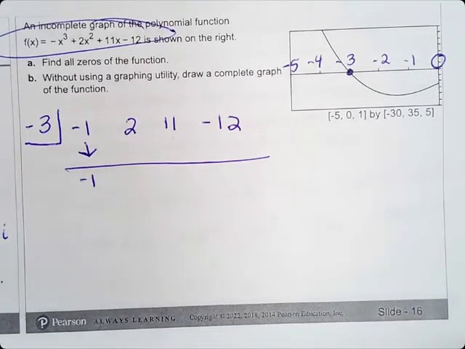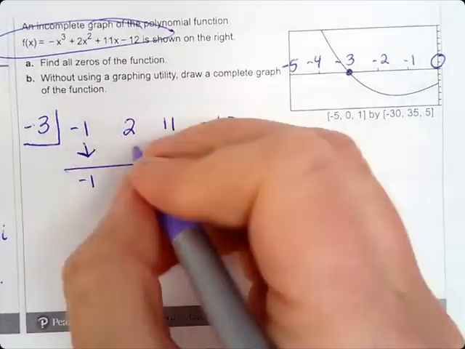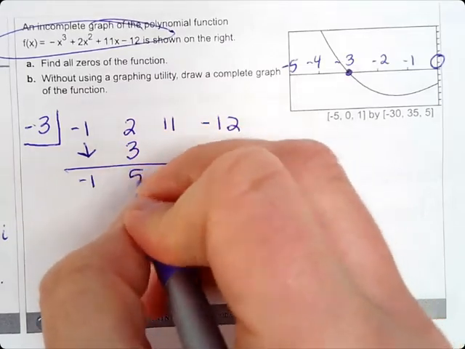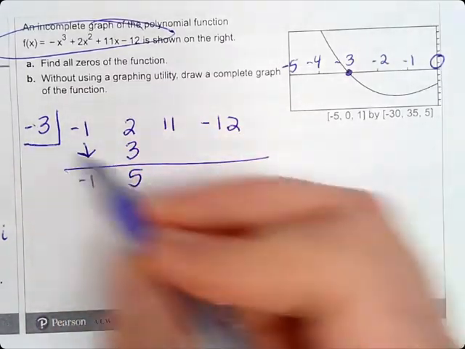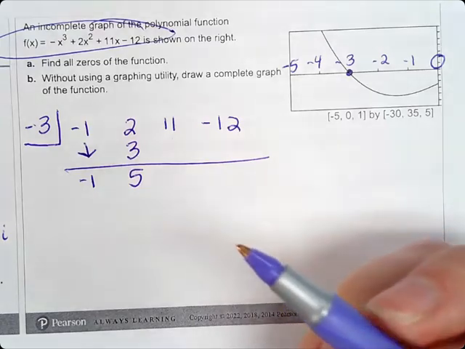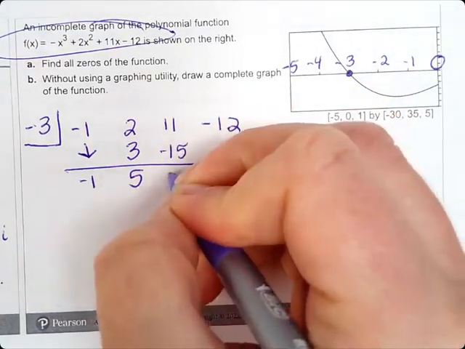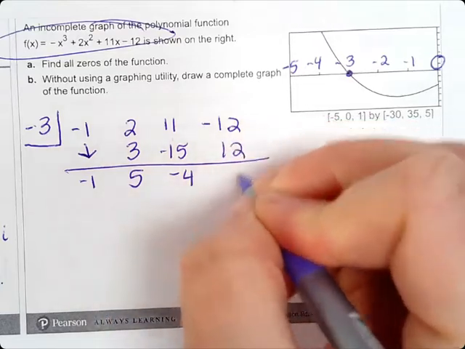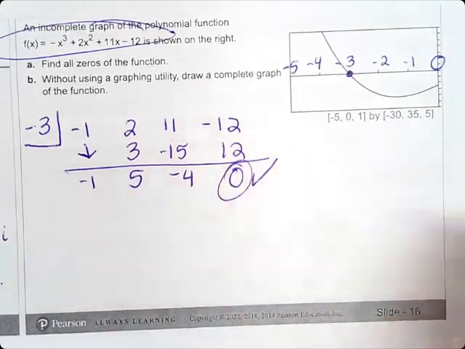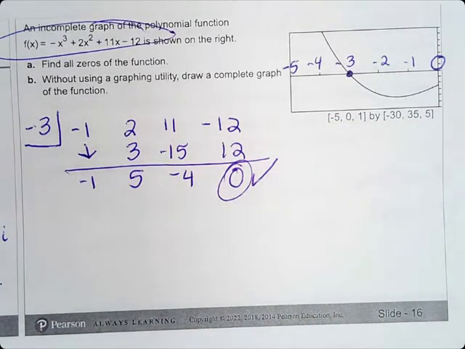So use synthetic division. And it's so easy to mess up on this. You just got to be real careful with those positives and negatives. We knew it was a 0. This just proved that it is right.